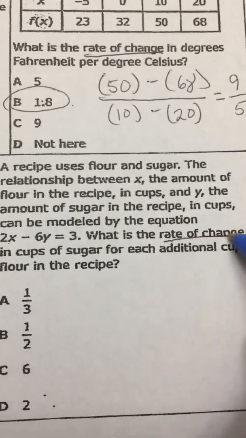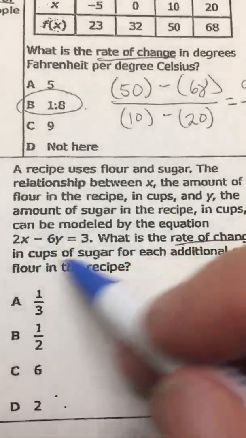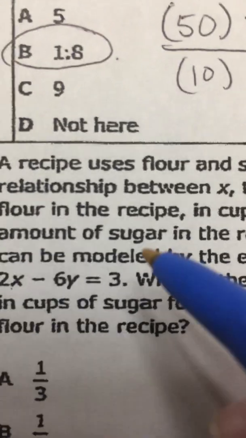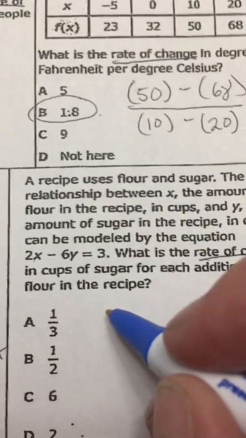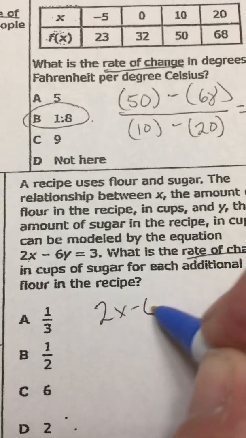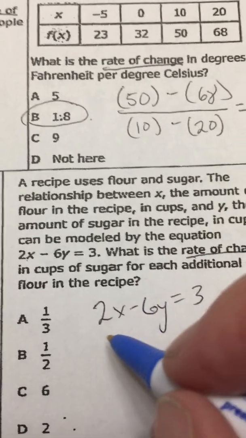Again, rate of slope, or rate of change, so that's my slope. And they give you the equation, so just solve it for y. And I think this is supposed to be, yeah, minus 6y. So we're just going to solve that for y. 2x minus 6y equals 3. And I know you're getting really good at this.